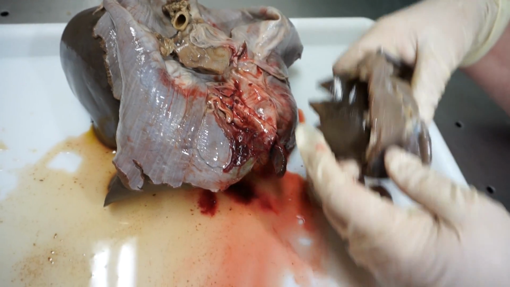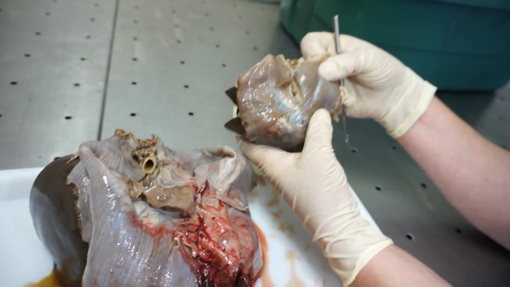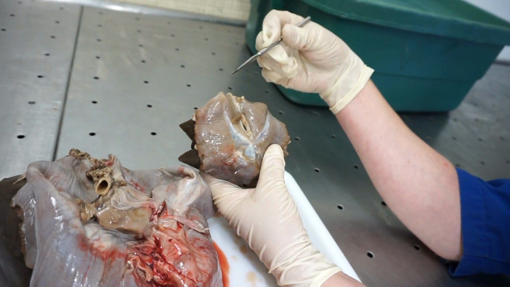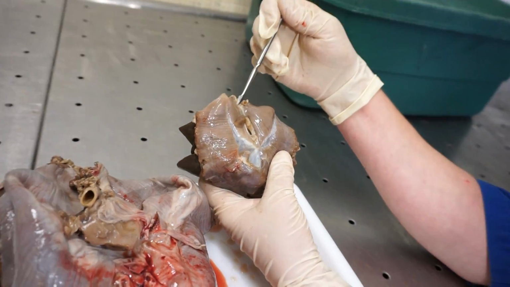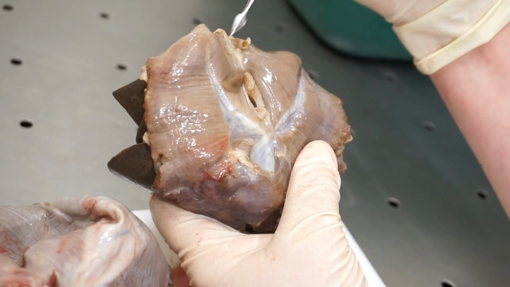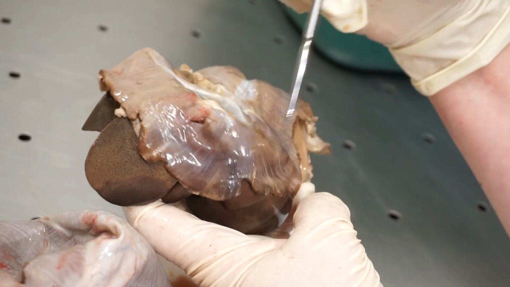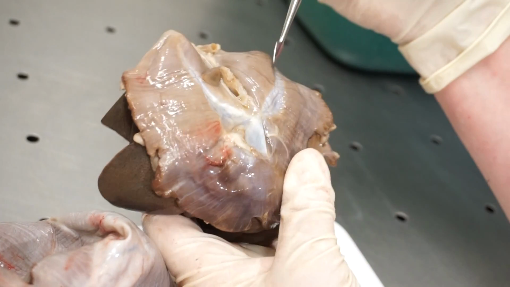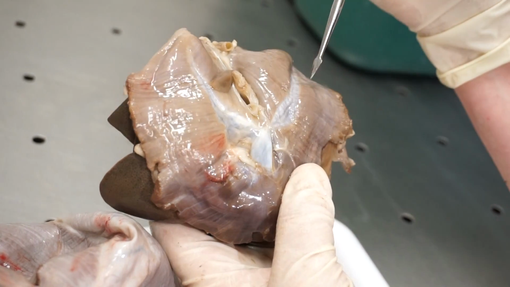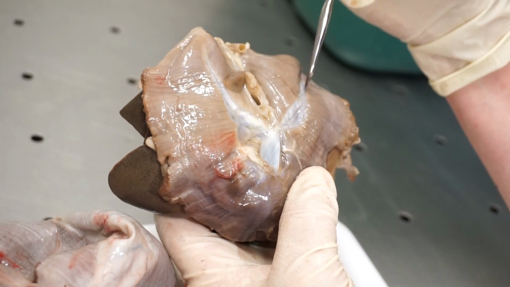So this is the diaphragm of a dog. We can see the same idea here in a cat. Muscular, tendinous, lumbar, costal, and sternal. The tendinous part in the middle is called the central tendon.